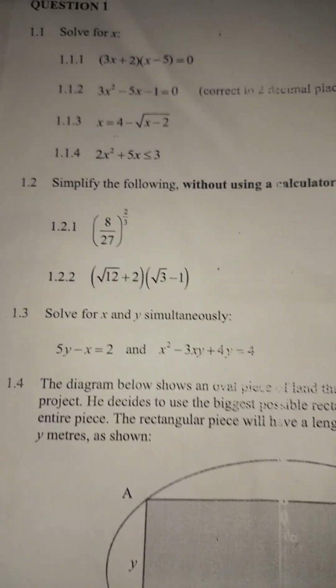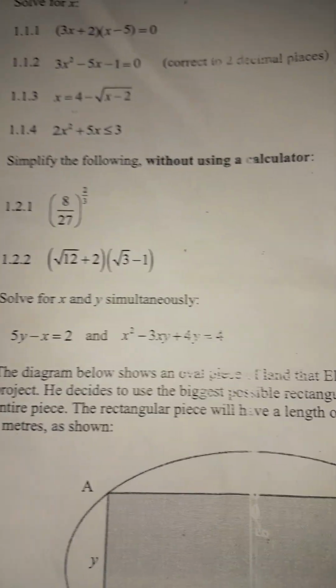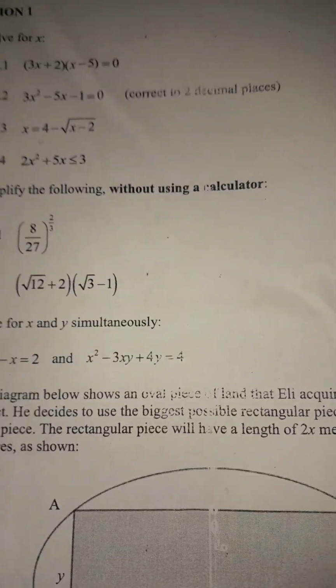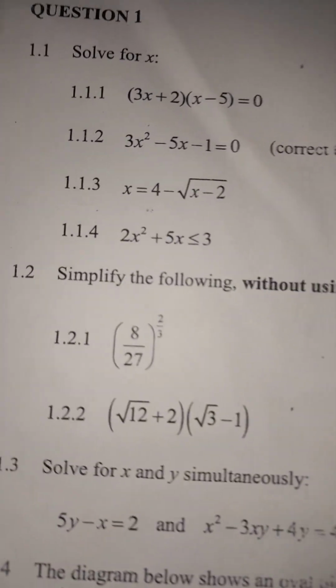So guys, grade 11, as you are preparing for paper 1, this is what you should note when it comes to question 1. Question 1, you must get total, right? Fight to get total, right? So let's go to the first equation there.